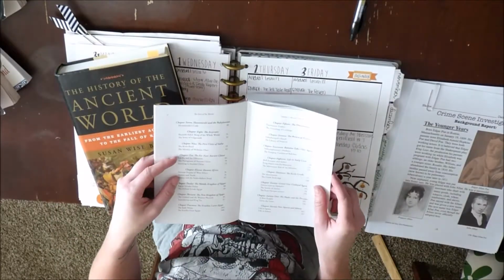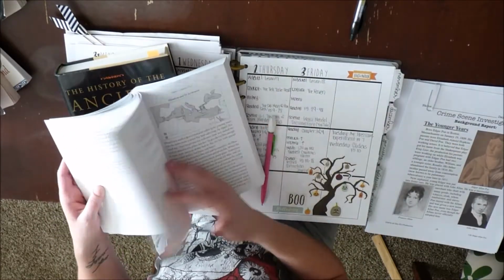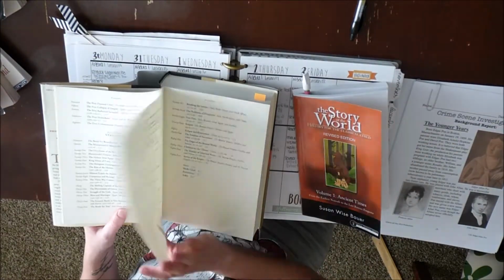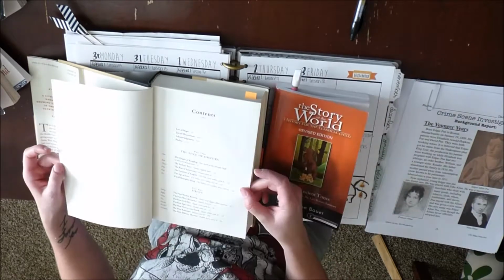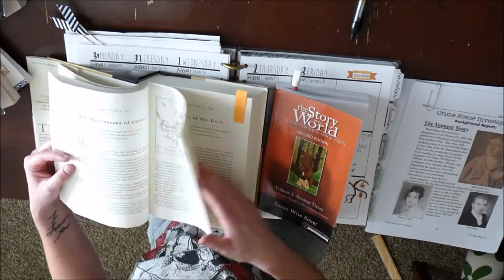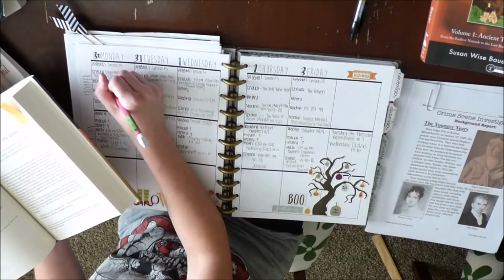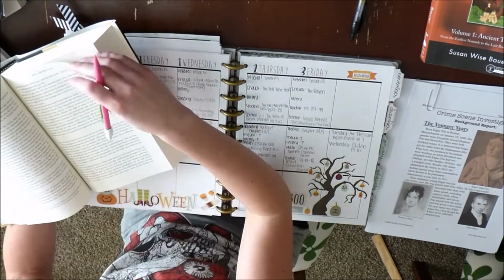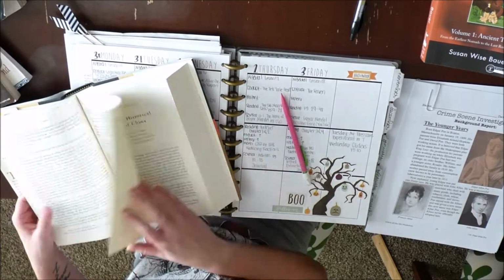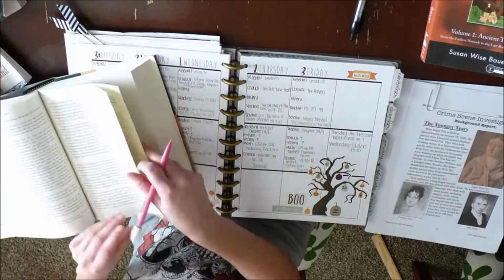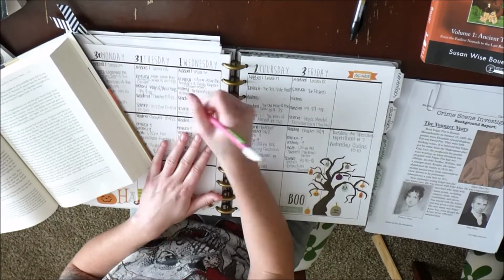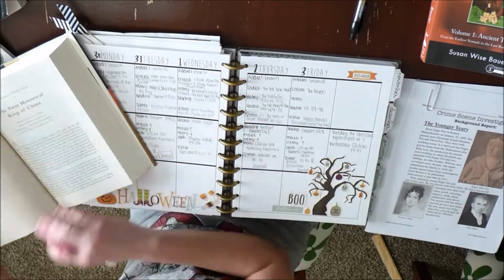Moving on to history, I use both the History of the Ancient World and Story of the World, both by Susan Wise Bauer. This is because I teach all 3 of my boys at the exact same time, and we like to pick a unit to do together, and then we just do different activities based off of their grades. So like my high schooler will do a much greater activity than my 7th or my kindergartner.